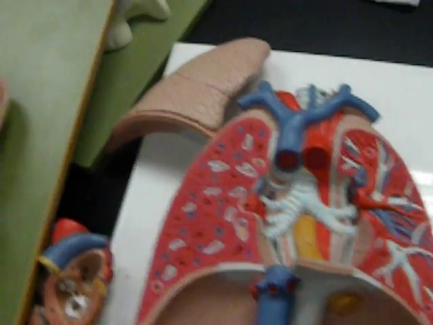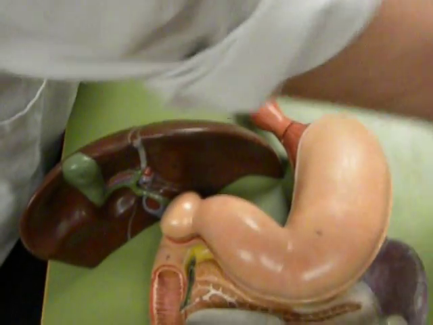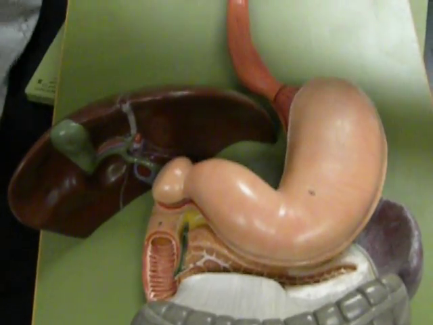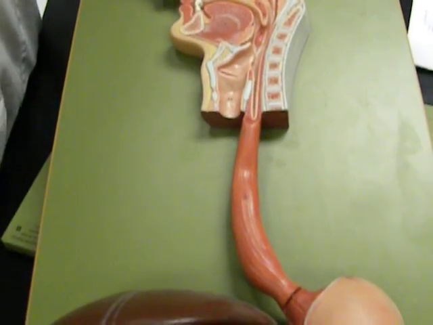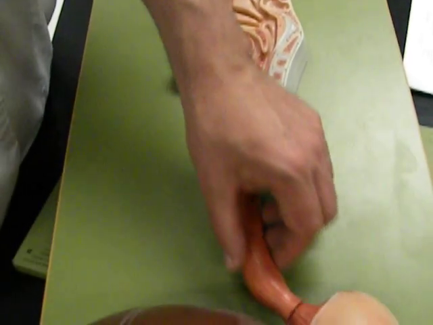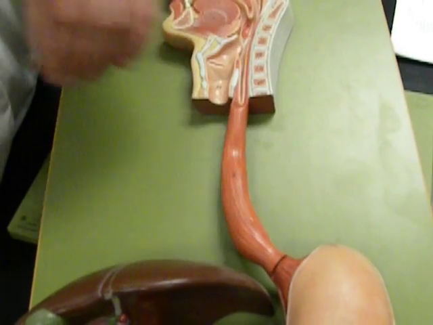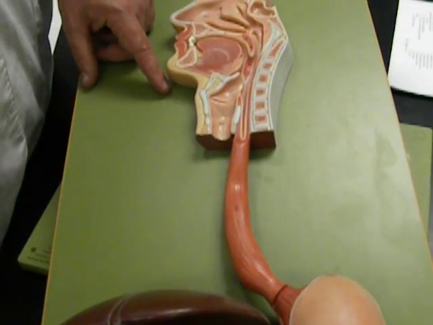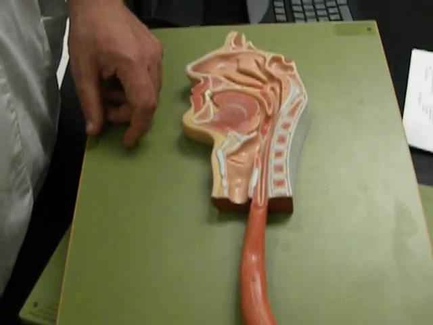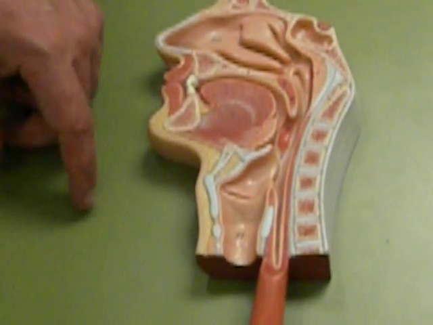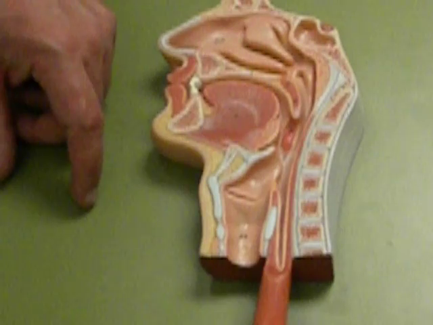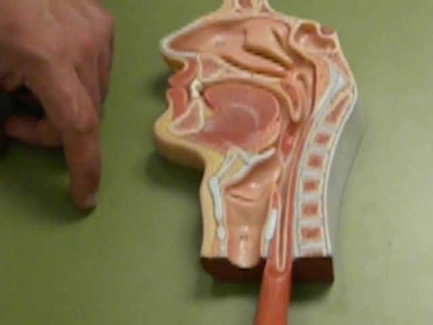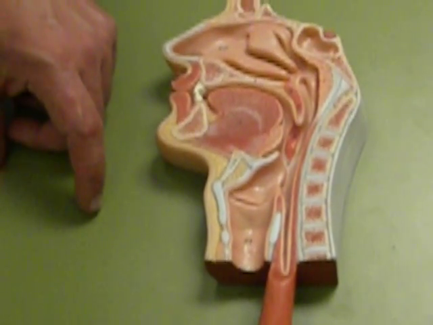We're going to move over here to the human digestive system. Put the heart back there. And digestive system, we'll start with the esophagus. This does not show the salivary glands very well. The ones are fairly easy. There's the submandibular underneath the mandible, the parotid that are off to the side, and then of course the sublingual, which are right underneath the tongue.